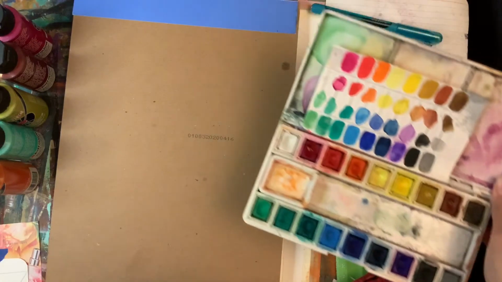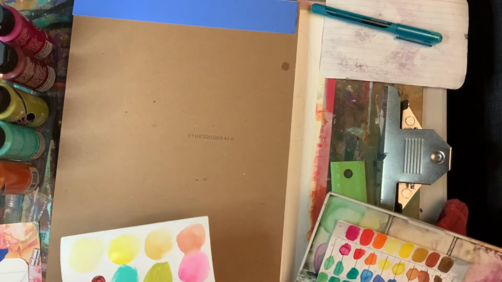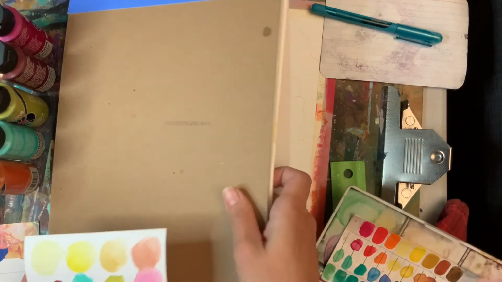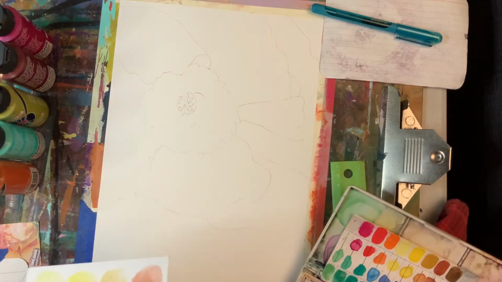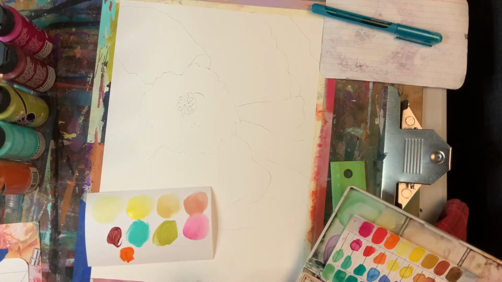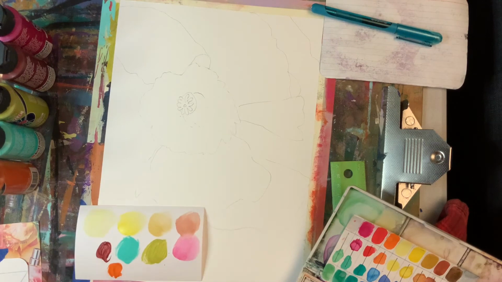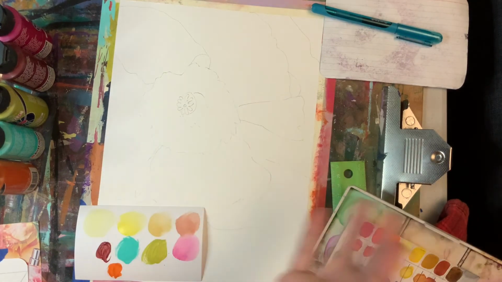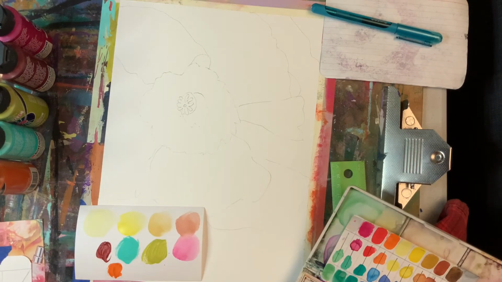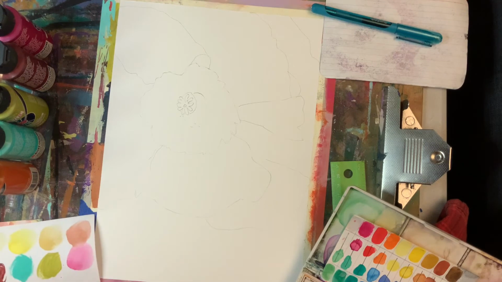I have a good idea of a starting point, so now I'm going to begin. I'm going to use my biggest paintbrush first and start to block in the shapes and the colors. Then I will do the shadows and then I'll do the details. So that's the process we're going to go through here.